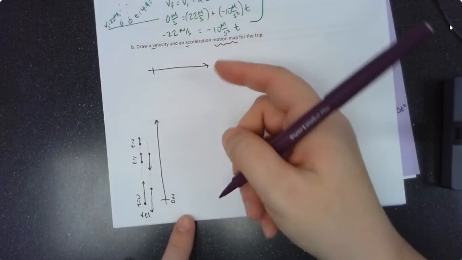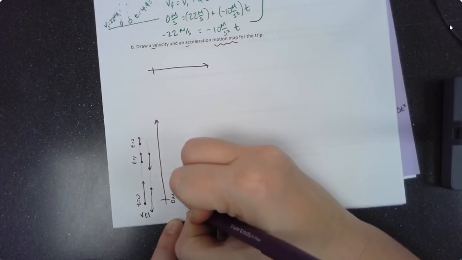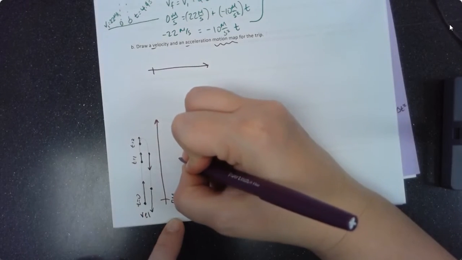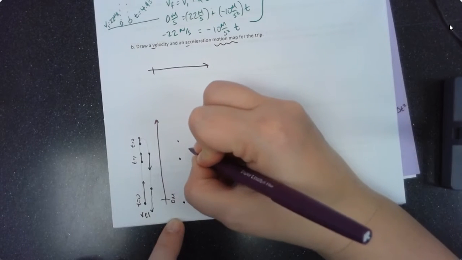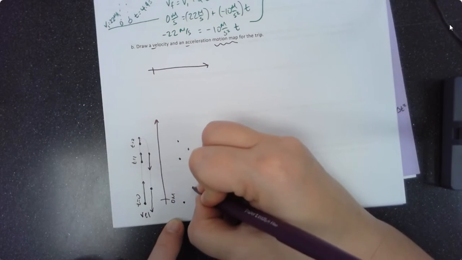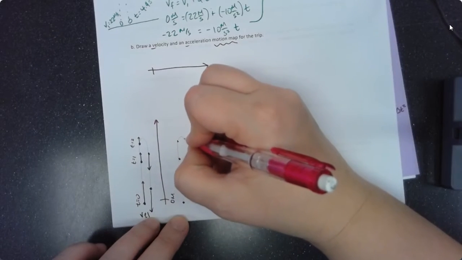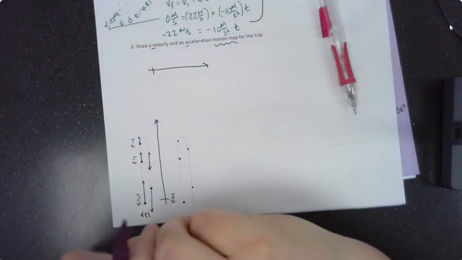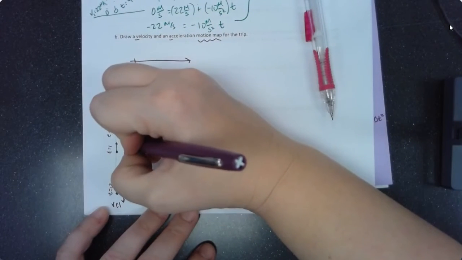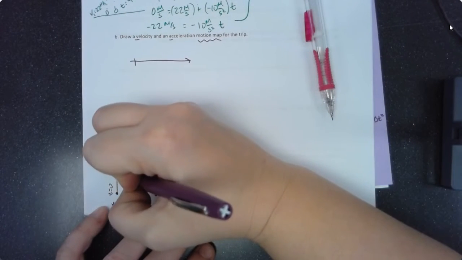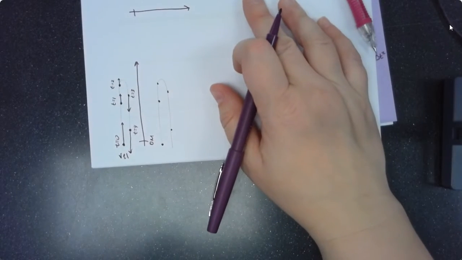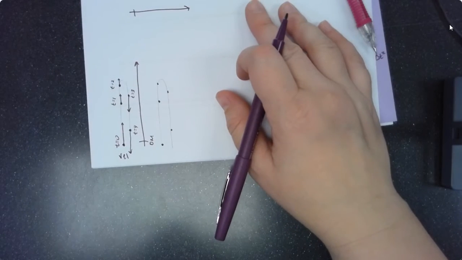For an acceleration motion map, I'm going to have dots in the same locations. All right, if I wanted to try to clarify this with pencil, I could do that. And with acceleration, we know that through the entire motion, the acceleration is constant.